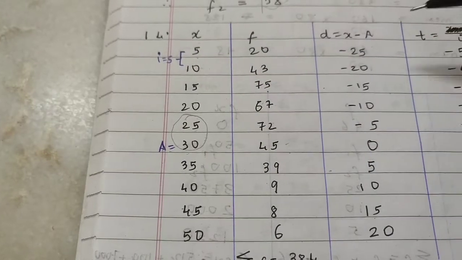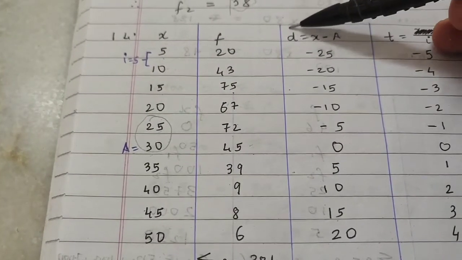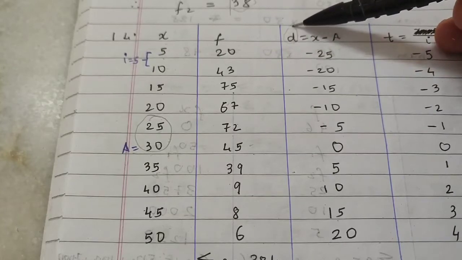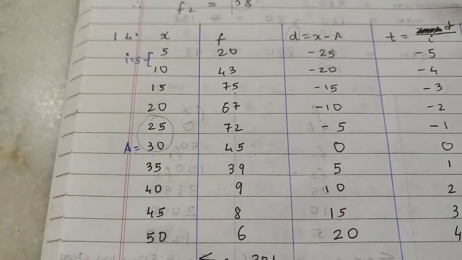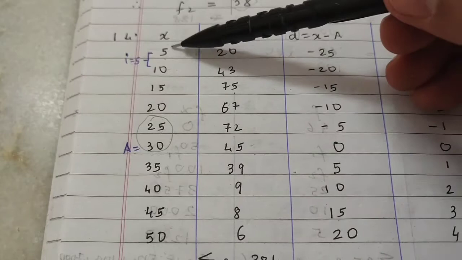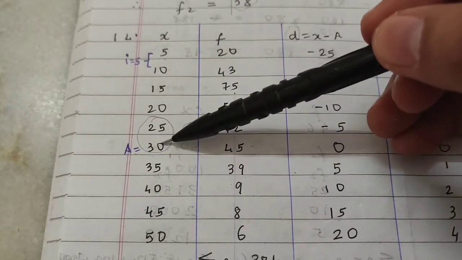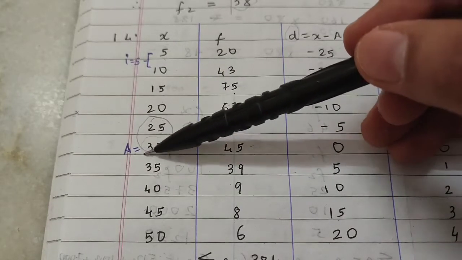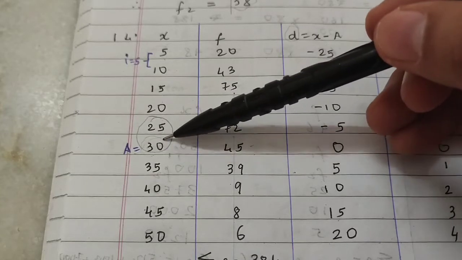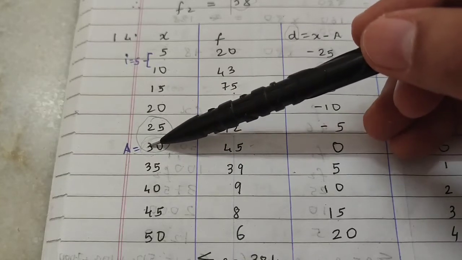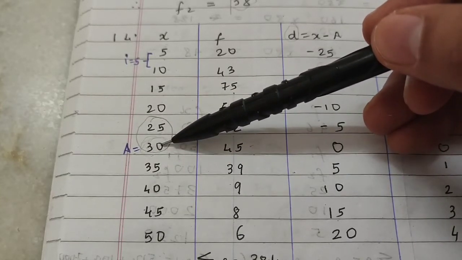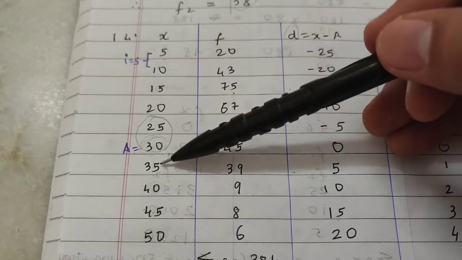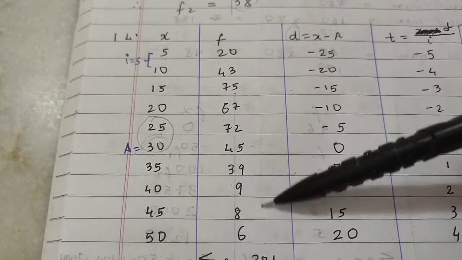Fine. Now step number 1, find the deviation. The deviation is that how different is this number from the assumed mean. This is the assumed mean. We are assuming that 30 is the mean, 30 is the average, but that's not true. I'm sure it will be either more than 30 or less than 30 because the frequencies are so different.